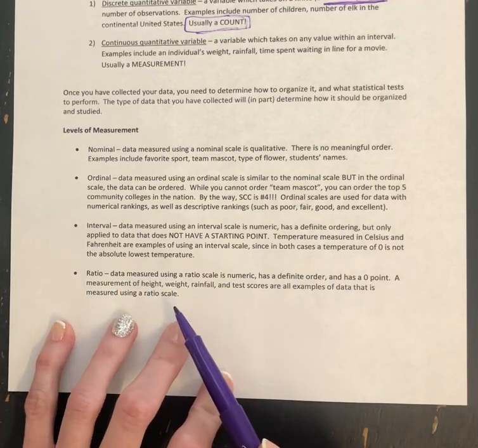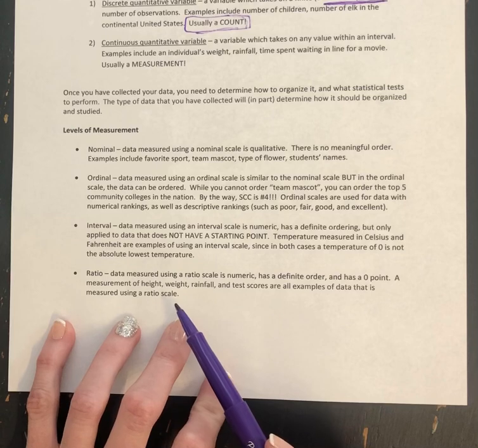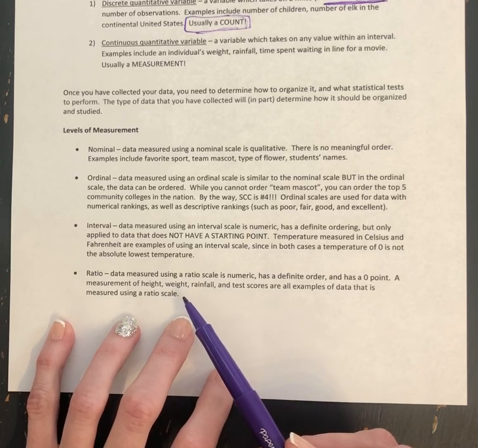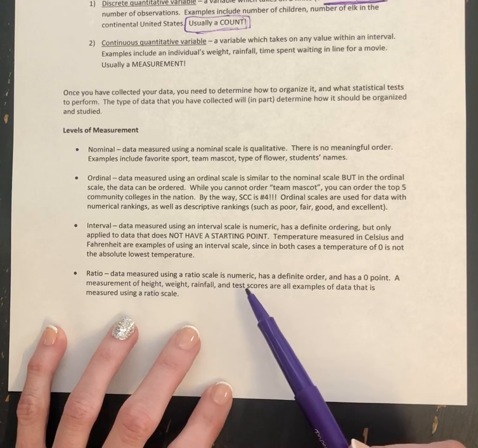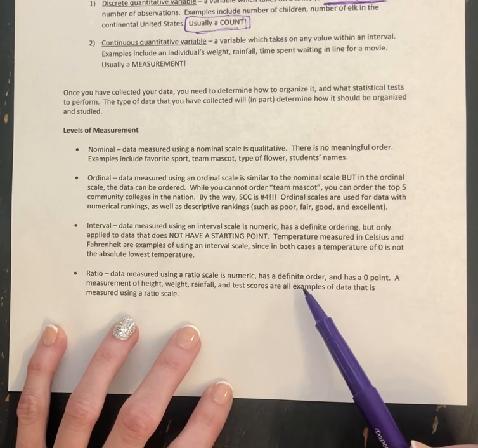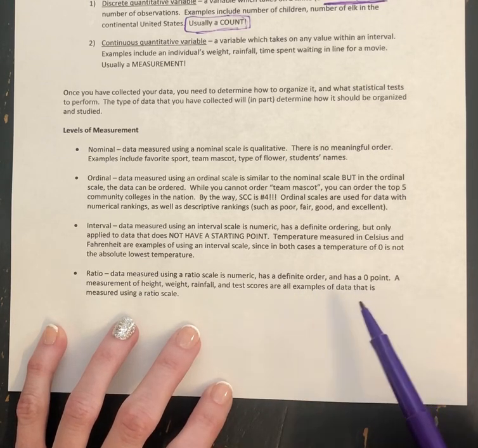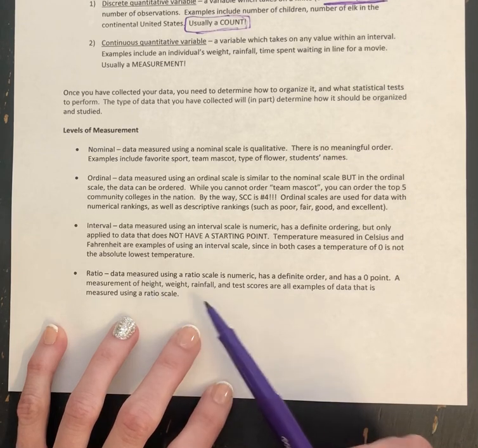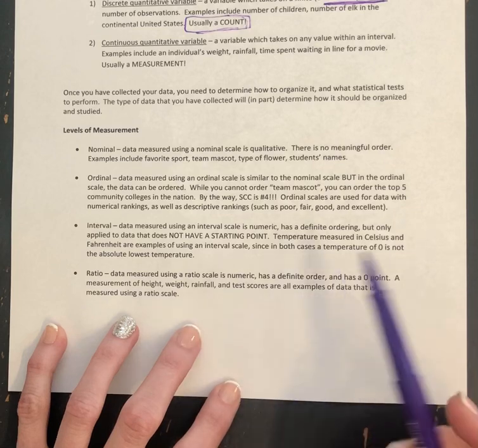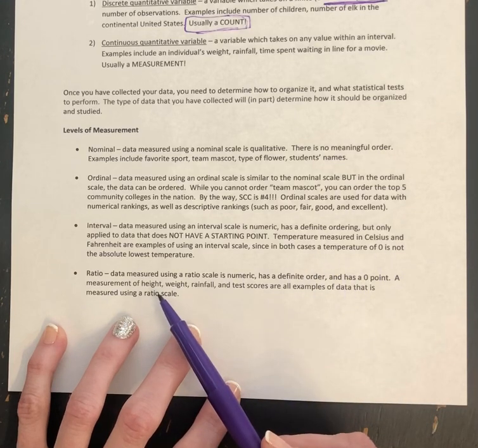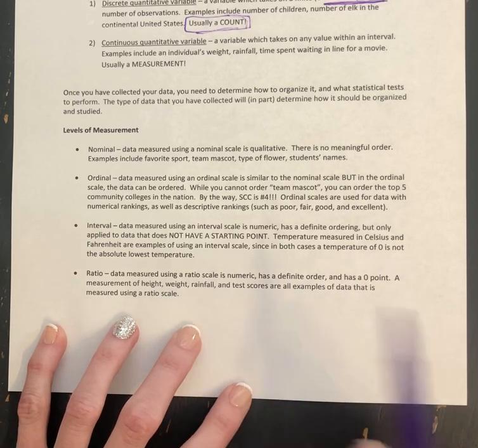And then ratio scale is probably the most common type that you'll run into. Ratio is data that's measured, that's numeric, has a definite order, and has a 0 point. So measurements like height, weight, rainfall, test scores, all of those are examples of ratio scales, since a value of 0 is a starting point and a minimum value there.